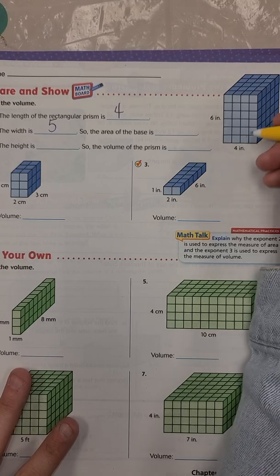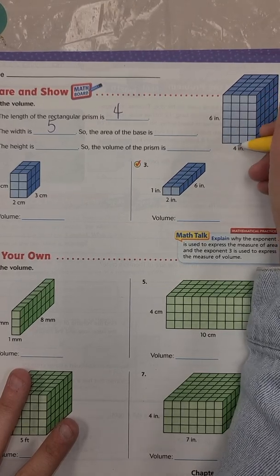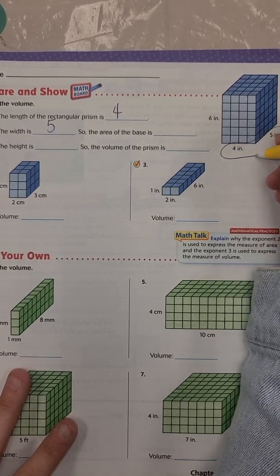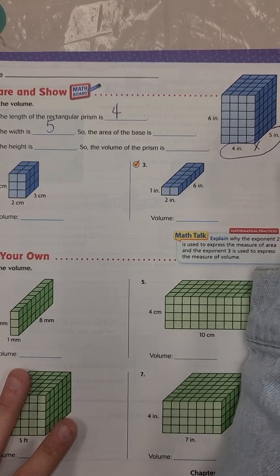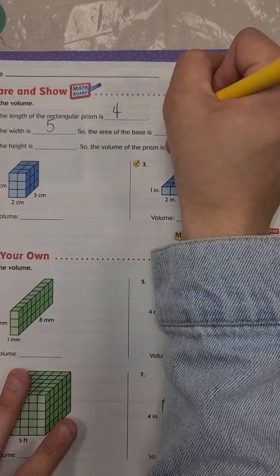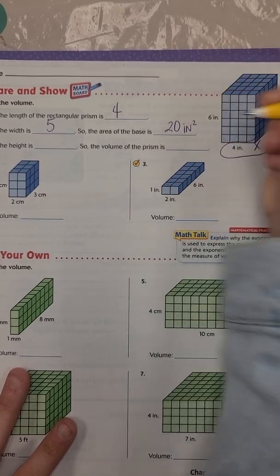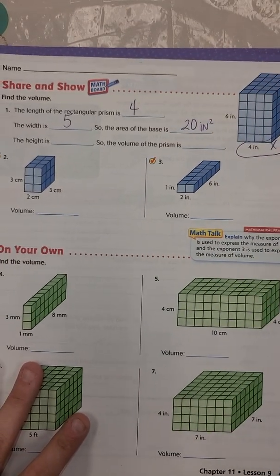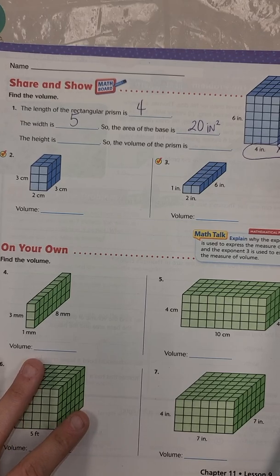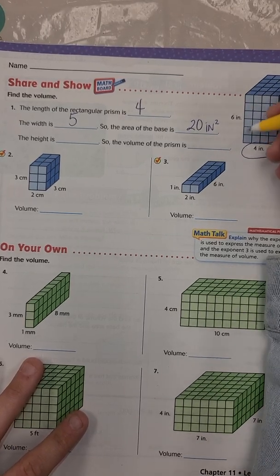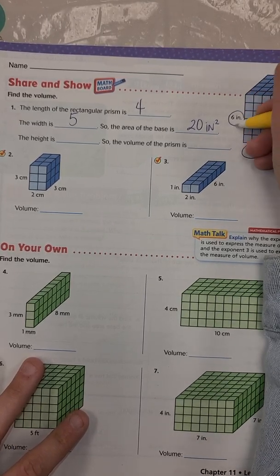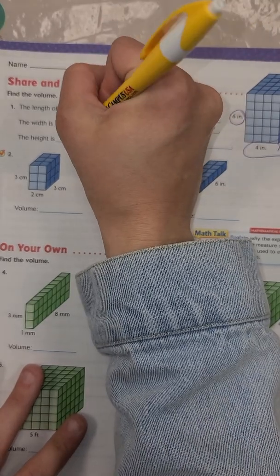The area, so that's the bottom layer. If I multiply these two together, 4 times 5 is 20 inches cubed, because we found the area, not the volume. Now the height is 1, 2, 3, 4, 5, 6, and they give it to us right here, 6 inches.